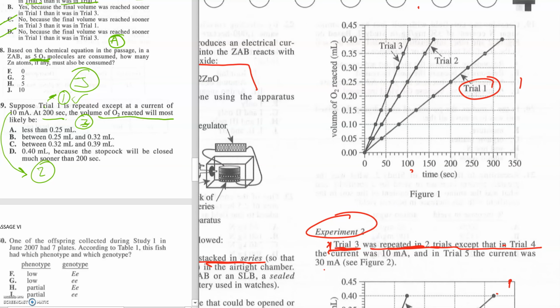The graph says the volume of O2 reacted, so we know that's there, at 200 seconds. This is the third step. We have to find 200 seconds. At 200, for 20 milliamps, it's 0.25. So the answers say, will it be less than 0.25, between 0.25 and 0.32, between 0.3, whatever.